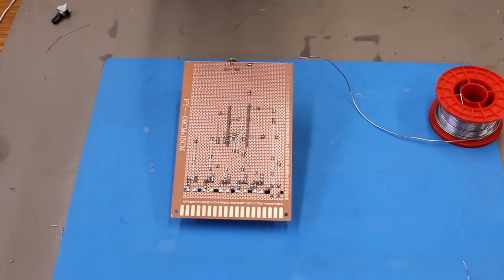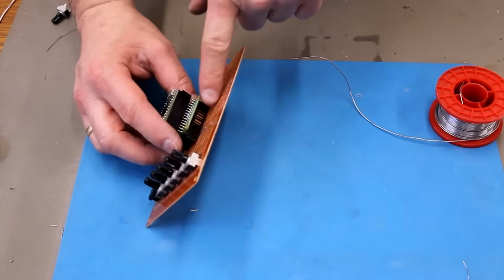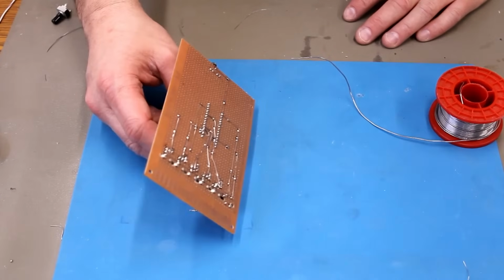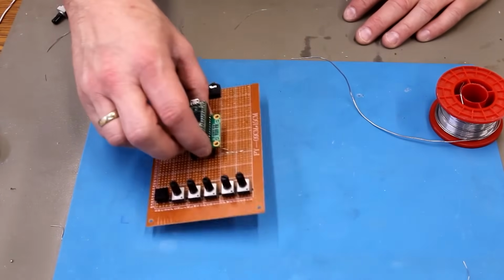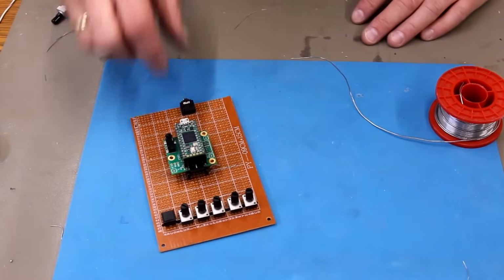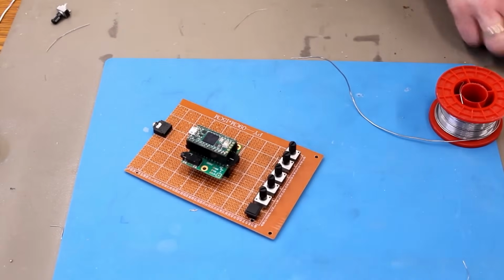Okay, so, oh wait, I almost forgot. I still need to hook up the audio. Now the audio, it's going to be a bit tricky because those headers that are on the little audio shield are not in pitch with the prototyping board. So I'm just going to use wires.